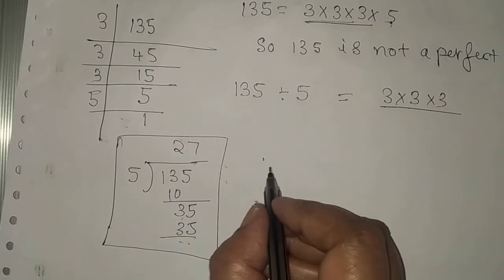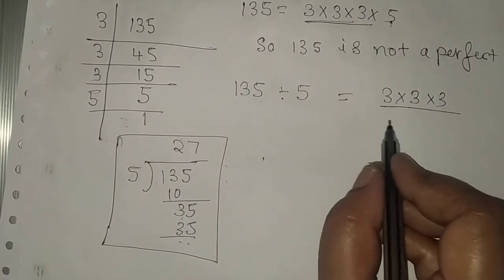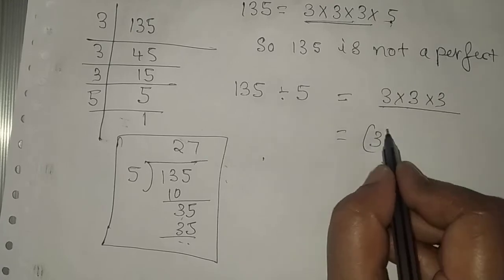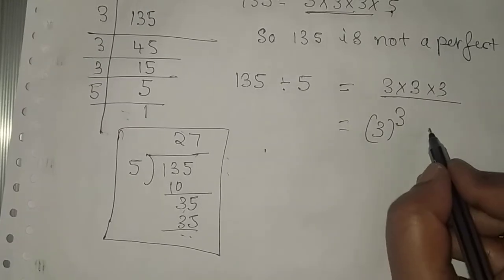Finally, by laws of exponents we get 3 cube as the answer.